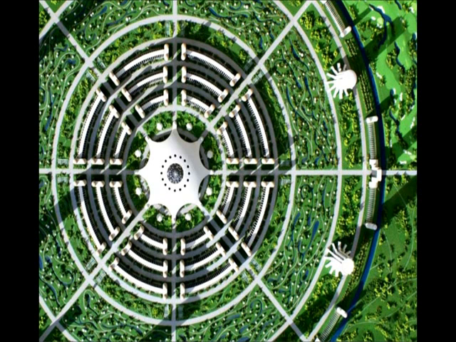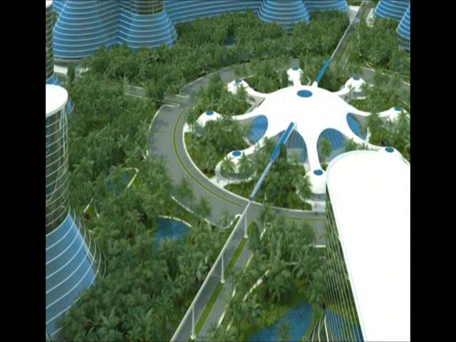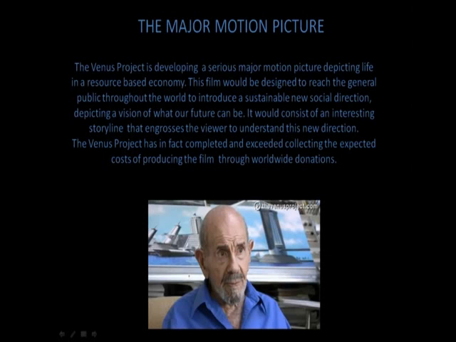So now the major motion picture is supposed to start the chain reaction of developing resource-based cities all over the world. People in the first city will research how to improve the current one, plus how to build the next one, and the next one, and the next, and hence the whole chain reaction happens. So this is what the major motion picture is supposed to do. Well, this was to show you what the Venus Project there in Venus, Florida is doing.